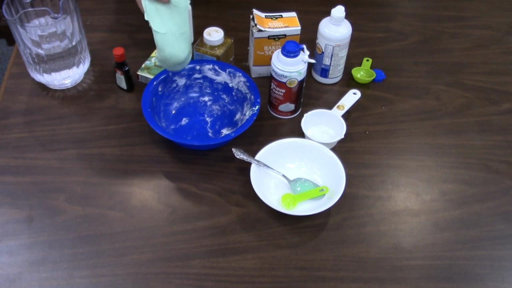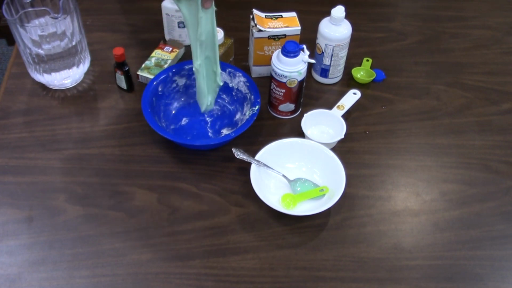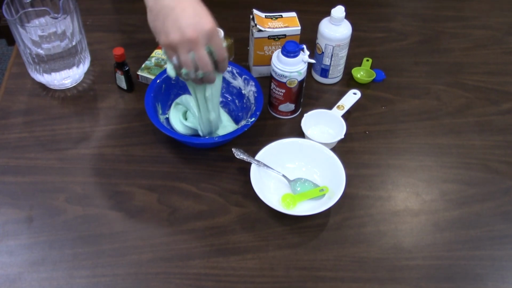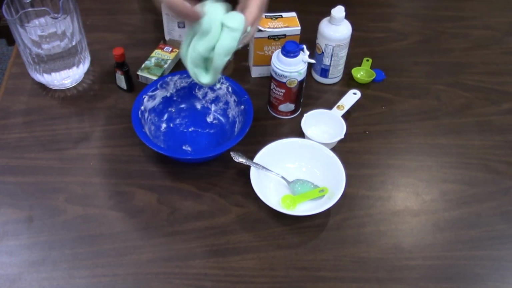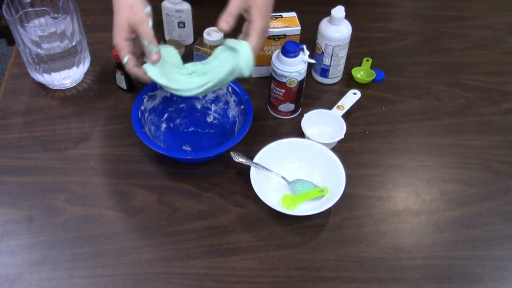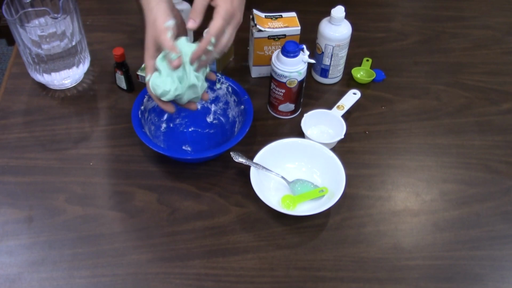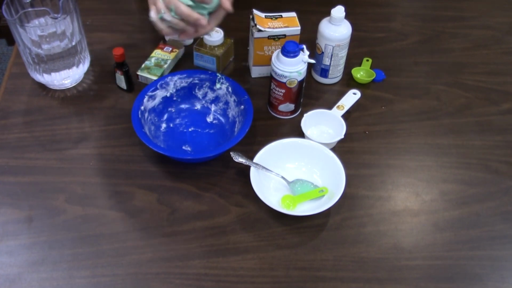Okay, we've created a different type of mixture of substances. We haven't changed any of the chemical compounds within our substance. It's just physical. Alright, I hope this has given you a better understanding of the differences between physical change and chemical change, and what a chemical reaction is actually doing to the substances.